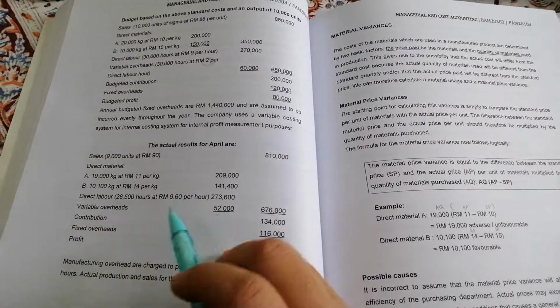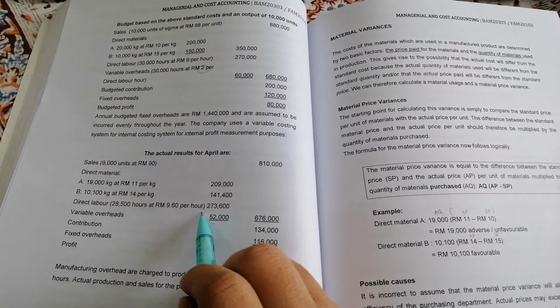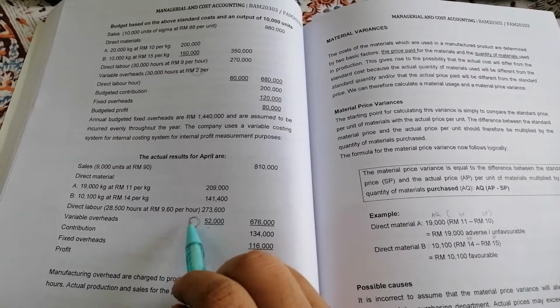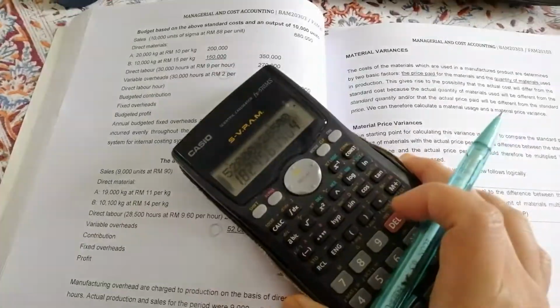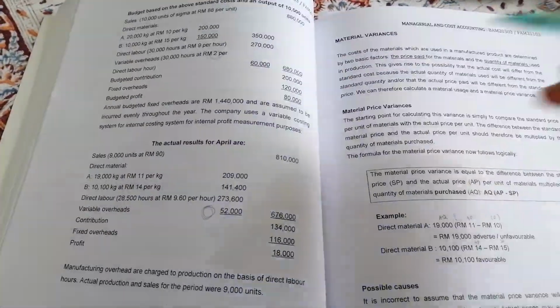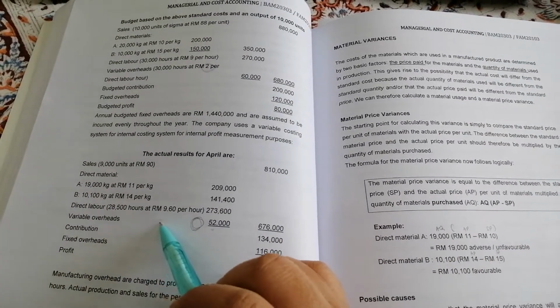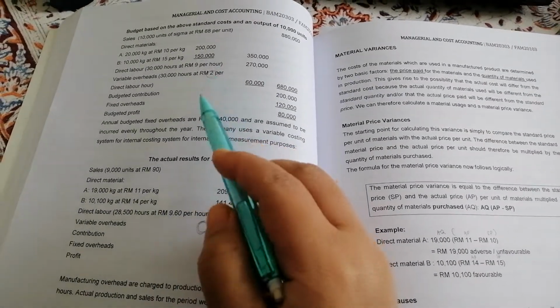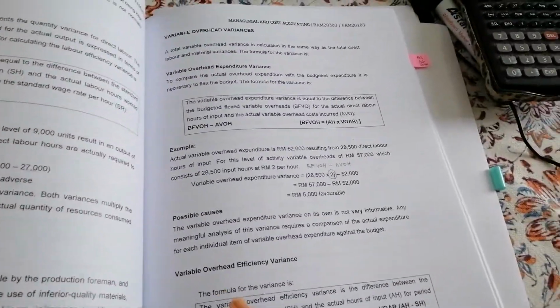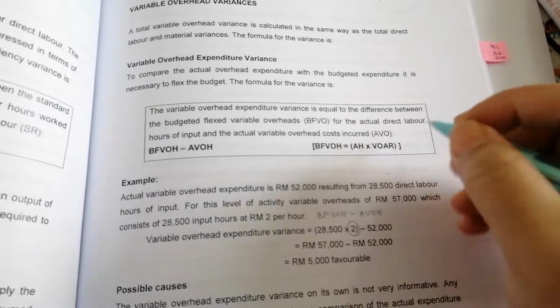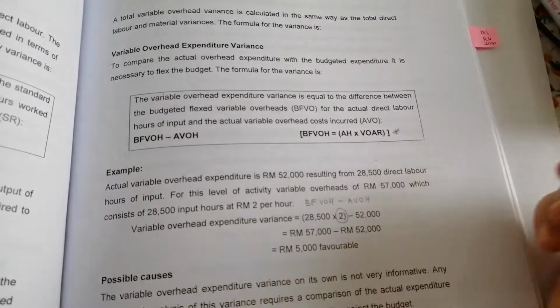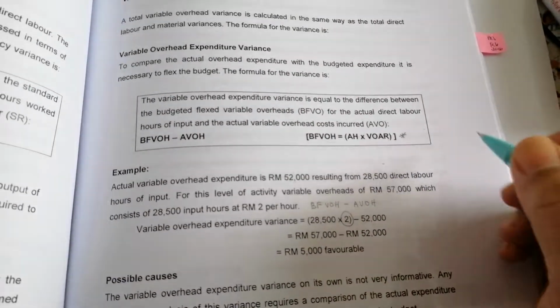Whereas if you calculate the variable overhead per labor hour here, you will get around 1.82. So it means that the variable rate here is different from this amount. I think there's some error here in the formula. Later on I will update you on which formula is the right formula.